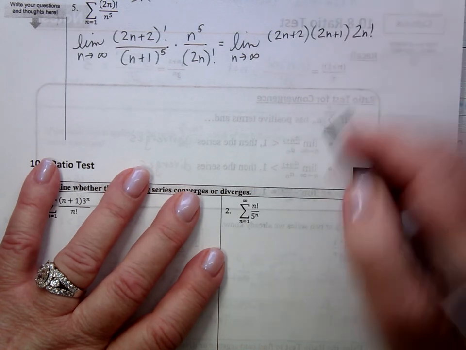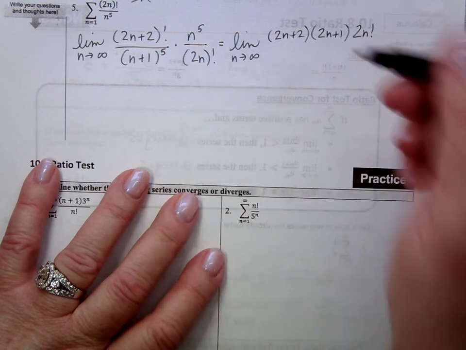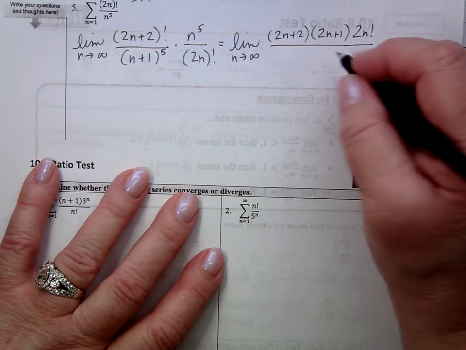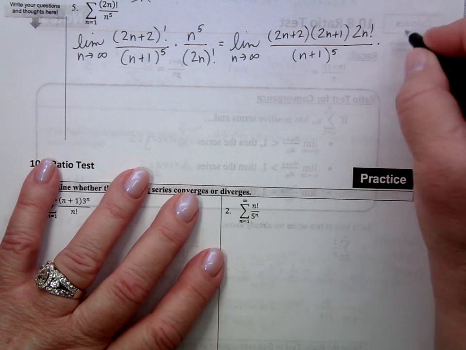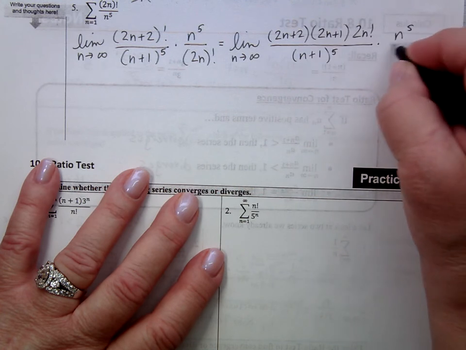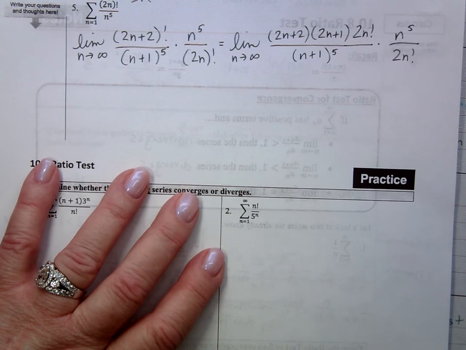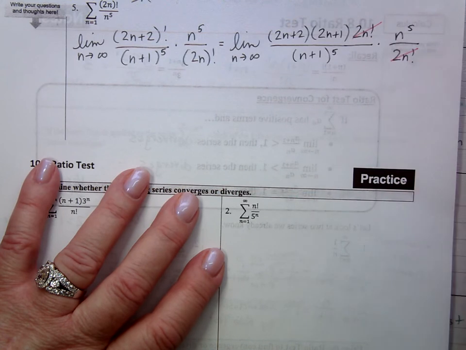Now you see that's where you're going to stop because that's going to cancel with that bottom guy. All right, so that's my first numerator. And then I have the n plus 1 to the 5th. I'm not going to change anything with that, times n to the 5th over 2n factorial. So let's see what we're left with. My 2n factorials cancel out, and pretty much that's it.